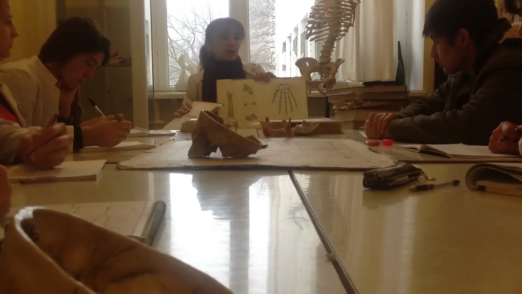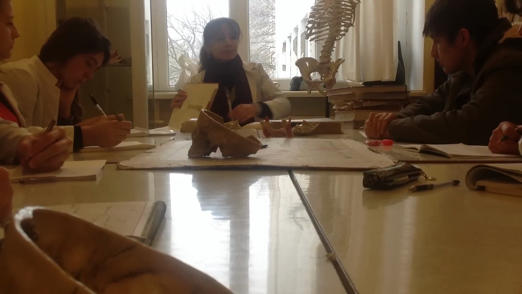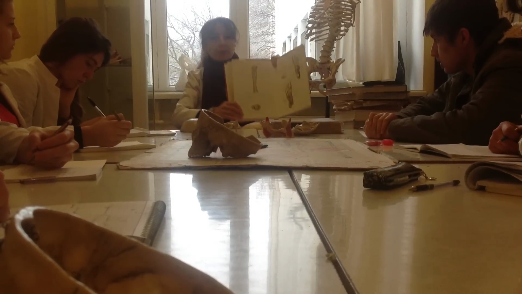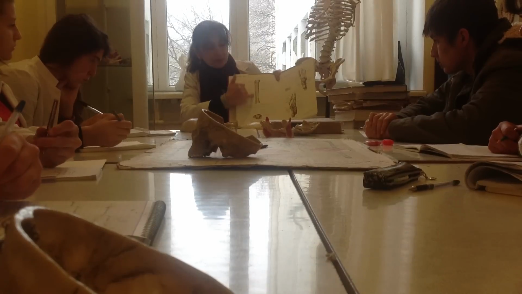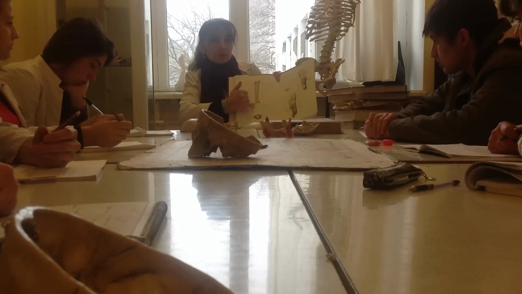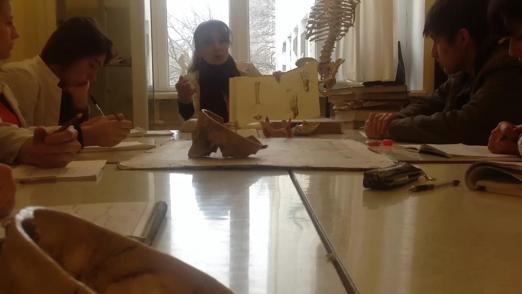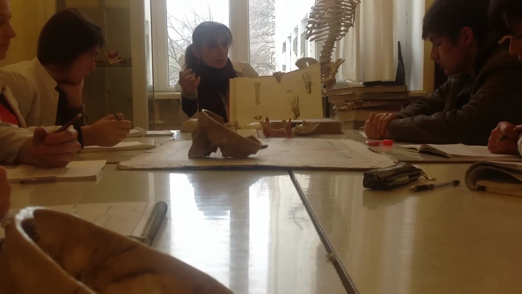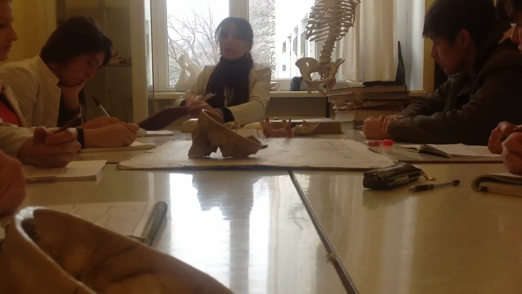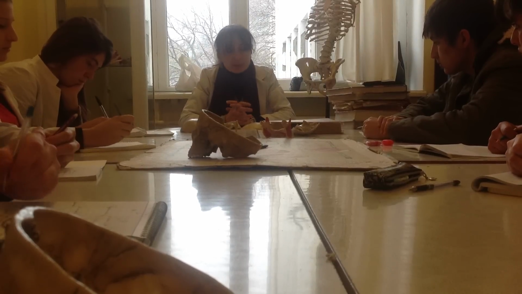Between which bones can there be another example? Tibia and fibula. This is the tibia, this is the fibula. This is the interosseal membrane. Which category of membrane is it? A permanent membrane. Now, temporary membranes. Examples.